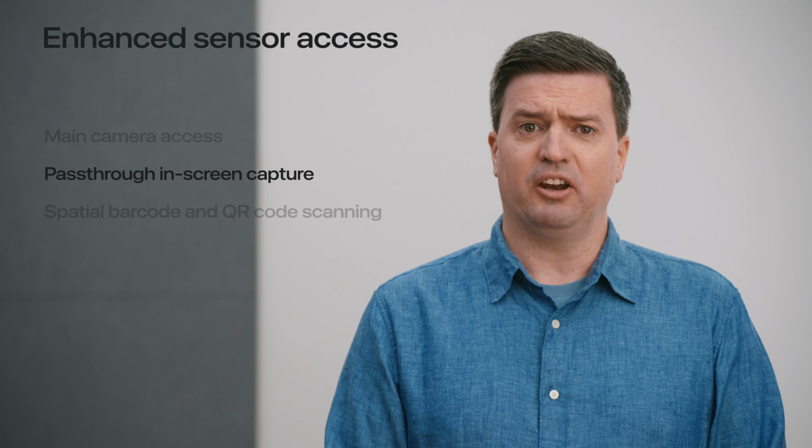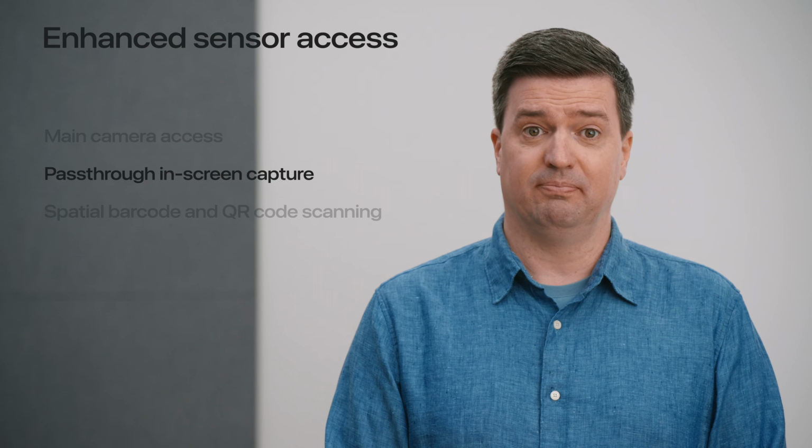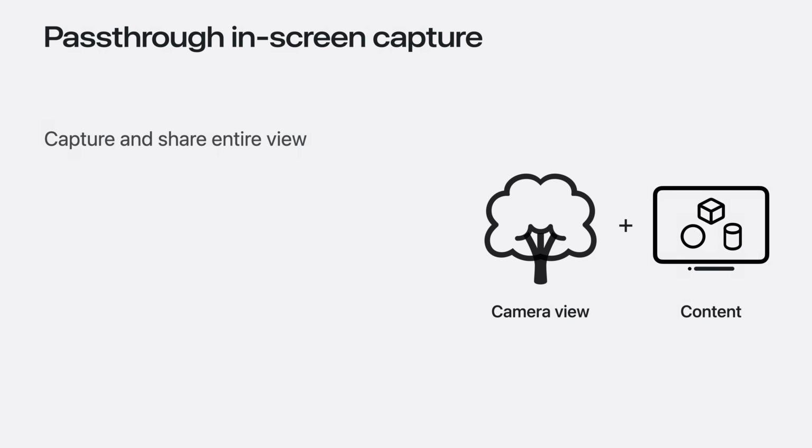Next, let's talk about including pass-through video in screen captures. Today, when doing a screen capture with Vision Pro, all of the windows a user has open are captured, but the background is removed, rather than having the pass-through video feed of the user's surroundings. Now, you can capture and share the user's entire view inside Vision Pro.